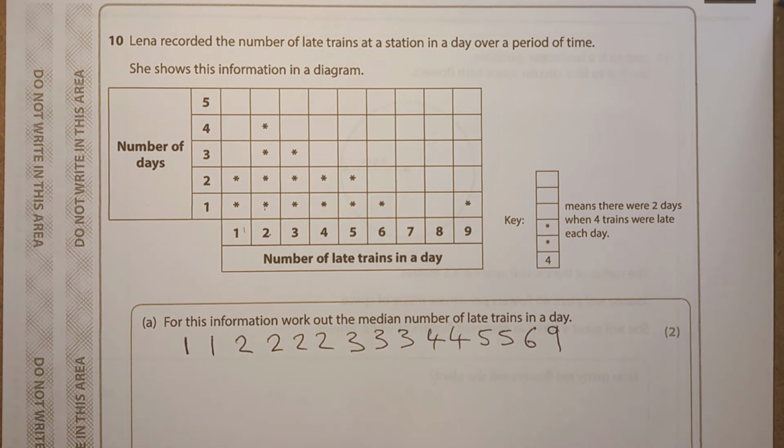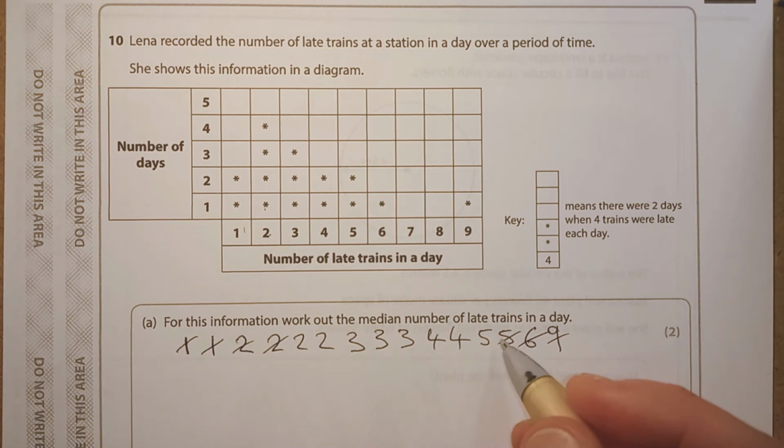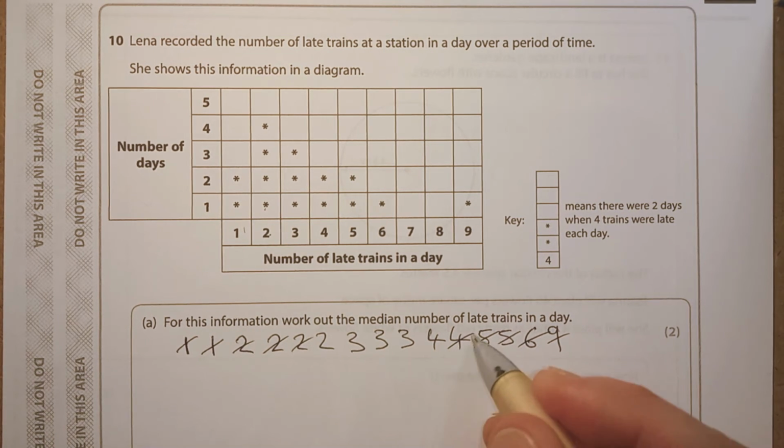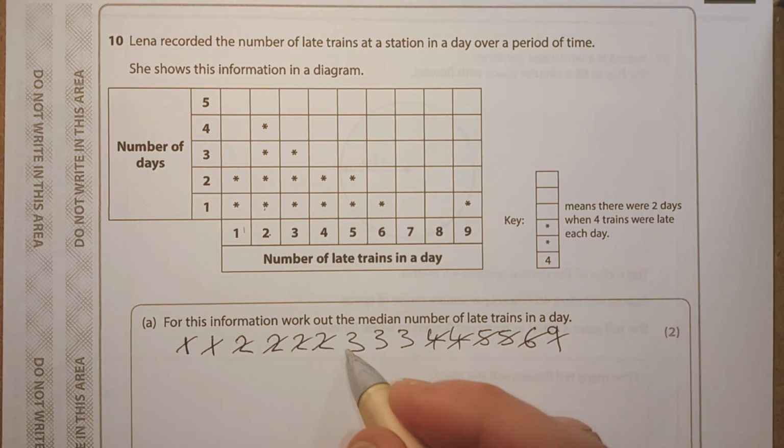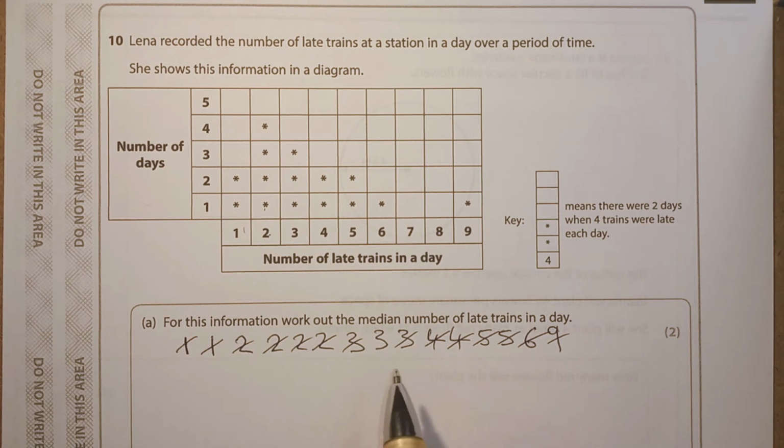So if we want to work out the median, we're going to ignore the first and the last, second and second to last, keep crossing them off in pairs until we end up with either 1 or 2 in the middle. In this case, we've just got 1 in the middle, so that's our median.